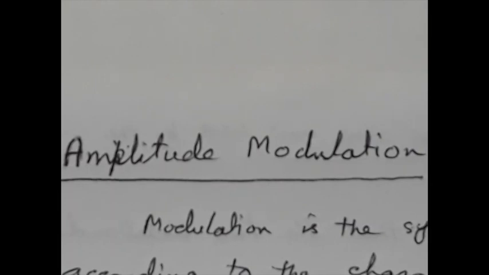Otherwise it would be treated as negative modulation. That means if we consider the case of amplitude modulation, if the amplitude of the carrier increases with the increase in the baseband signal, then it will be positive amplitude modulation. Otherwise it will be negative amplitude modulation.